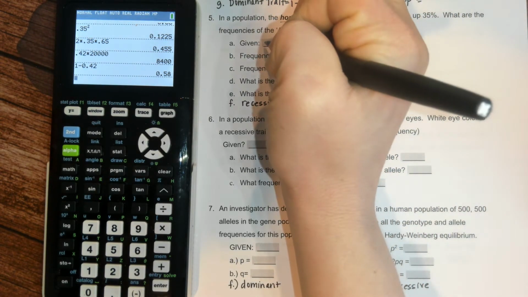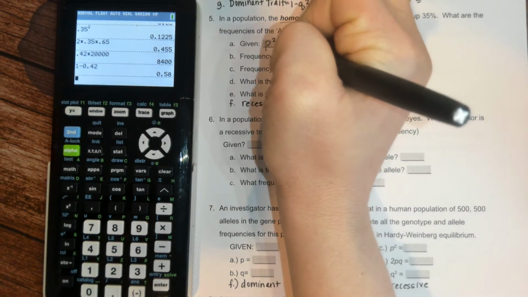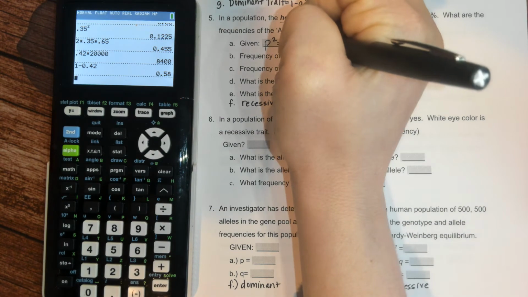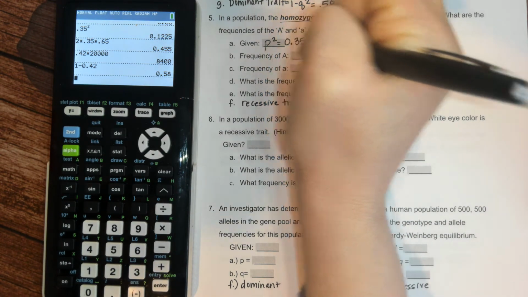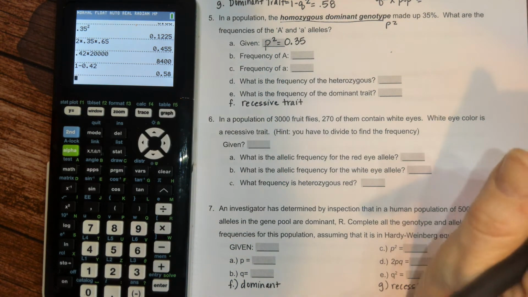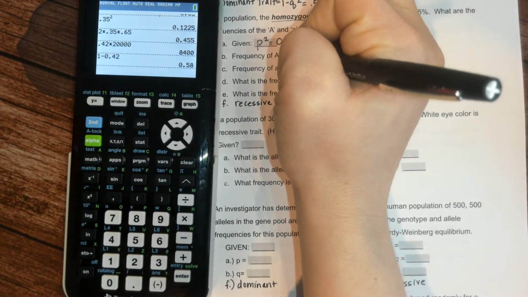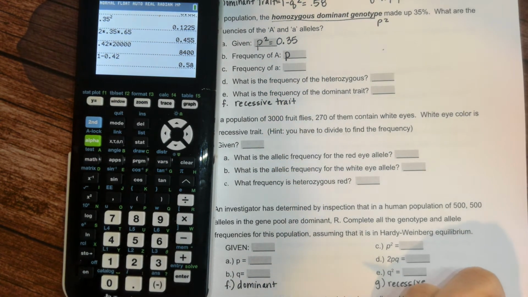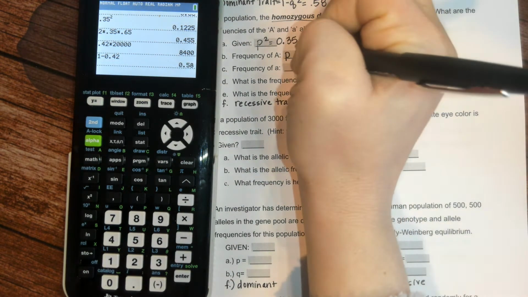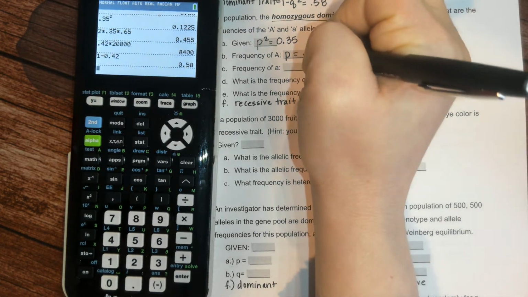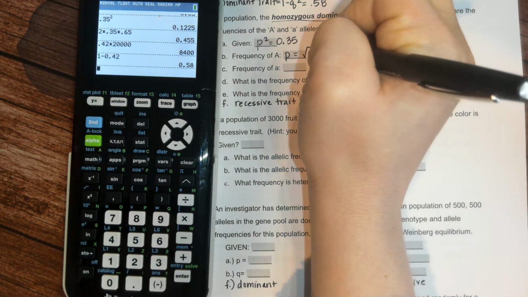So the first thing I'm going to do is P squared equals 0.35. And I always tell you to find P first or Q first as quickly as you can. P is going to be the frequency of the dominant allele, so the frequency of capital A. So I'm going to do the square root of 0.35.